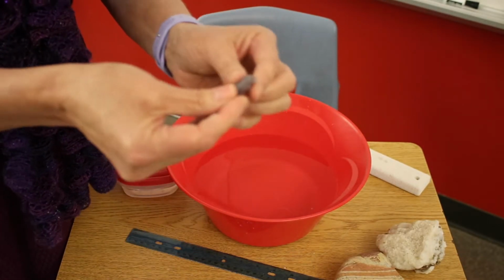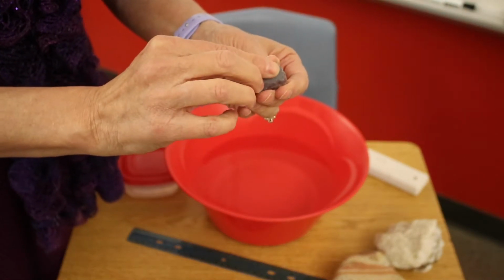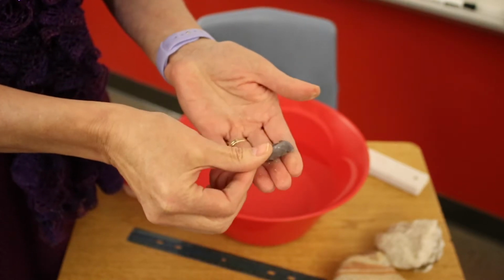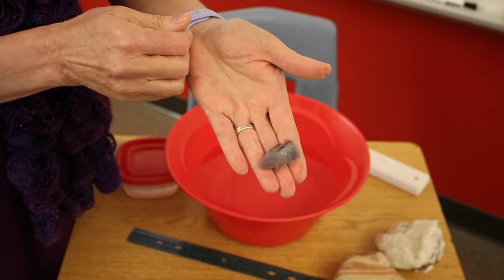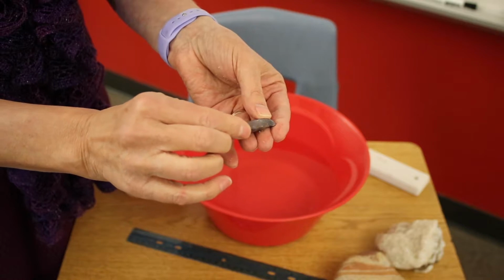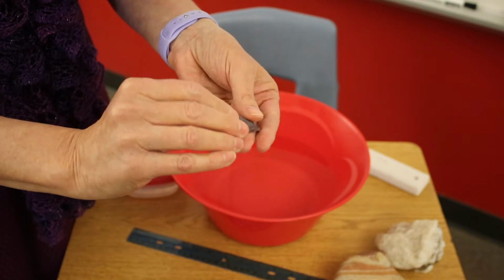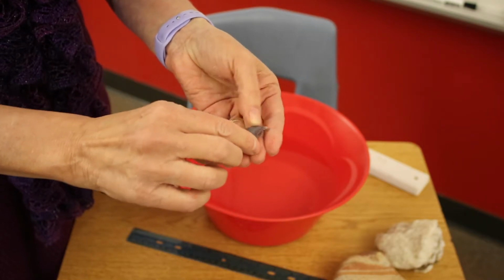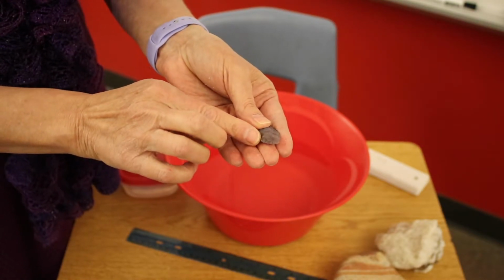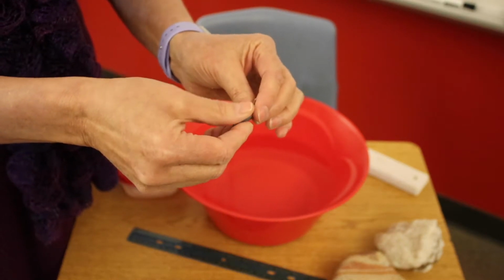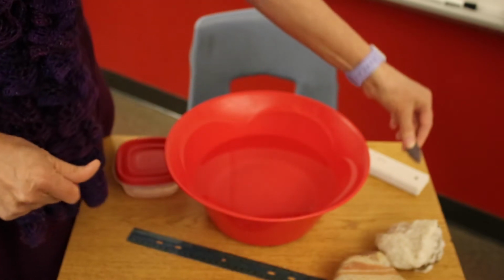Now let's talk about the texture. Oh, what do you think? What would you call it? It's not really smooth. It has some sharp edges, and it's a little bit bumpy. That's a good word. I think I'm going to call this one bumpy because it doesn't have a lot of edges, but it does have some.